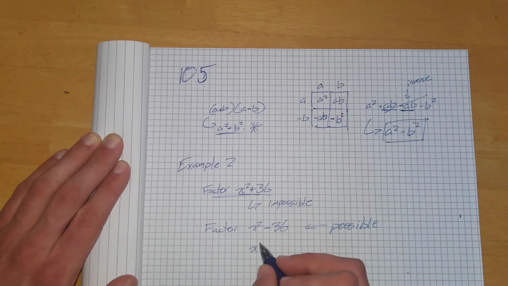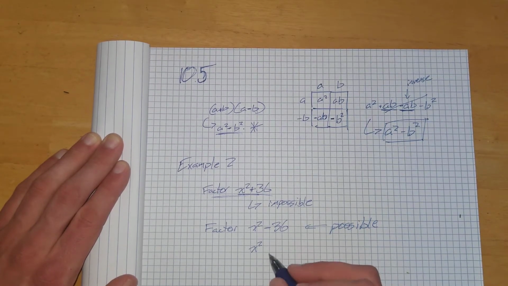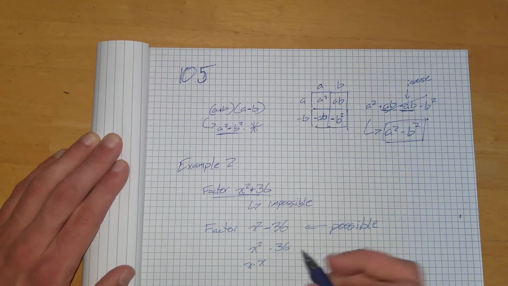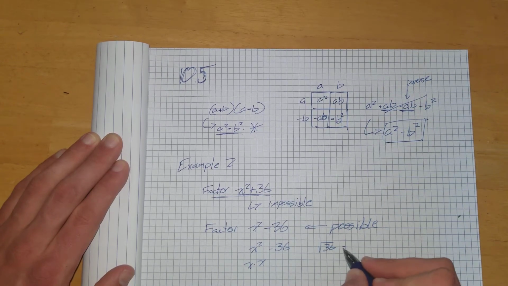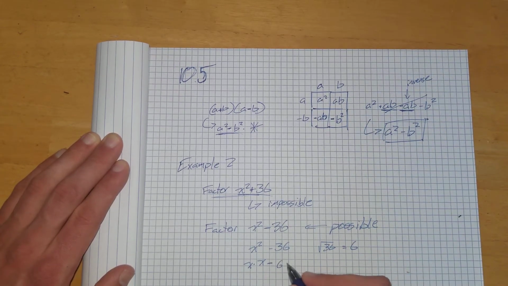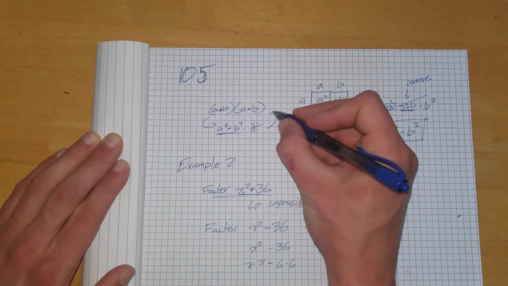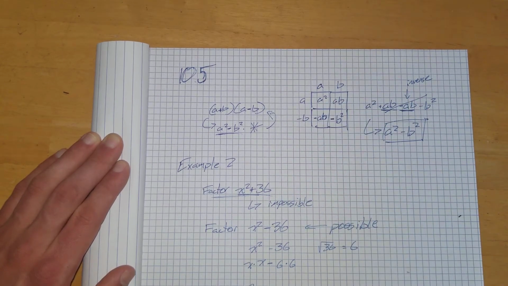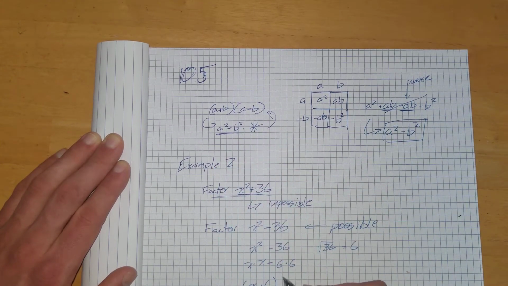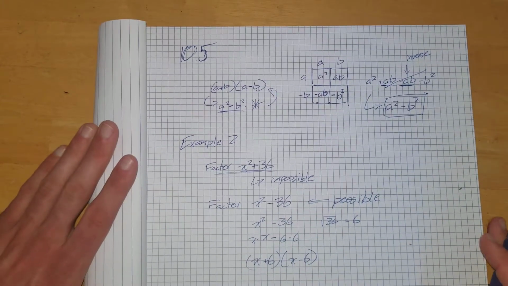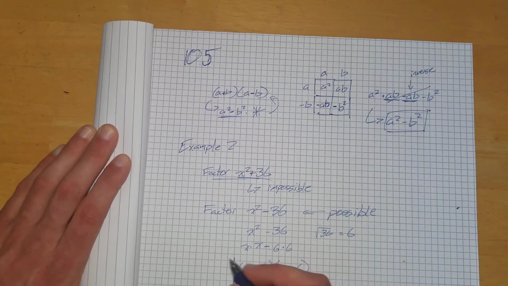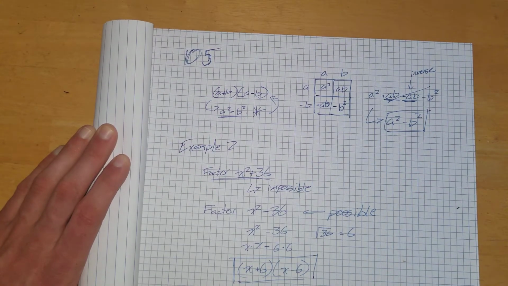So x squared can be expressed as x times x, minus 36. We know that the square root of 36 equals 6. So that's 6 times 6, right? So now we're just reversing this. We're taking this and we're going this way. So we're going to do x plus 6 to start with, following a plus b, times x minus 6. So that's how you would factor that out. That'd be our answer.